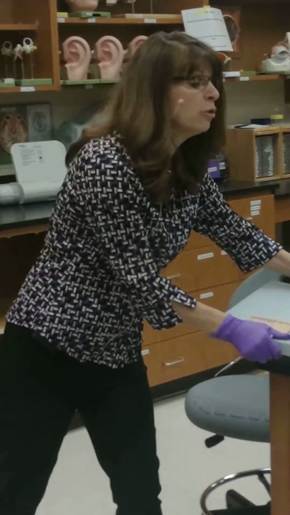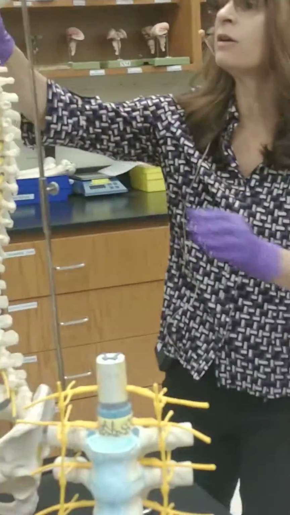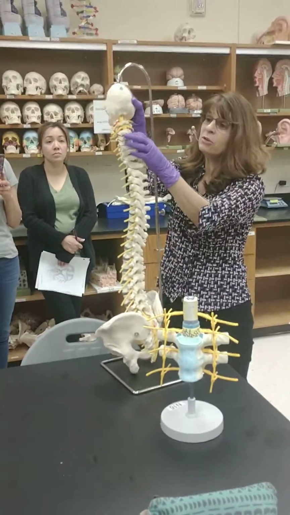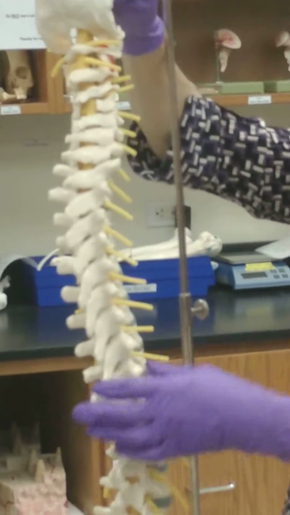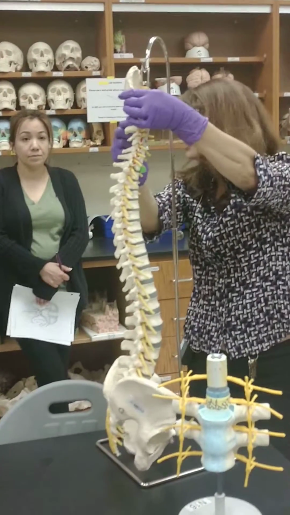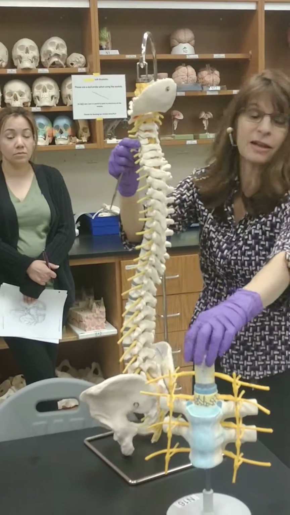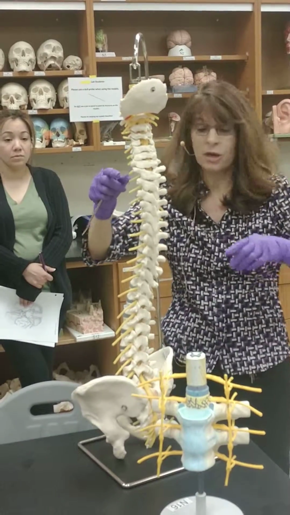Okay, and then another beauty of this model right here is this spinal cord that you can see right there. That's the real size of the human spinal cord. This is a life-size model. Can everybody see that? This is it. It's not much thicker than that. These are just zoomed in, magnified models, of course.